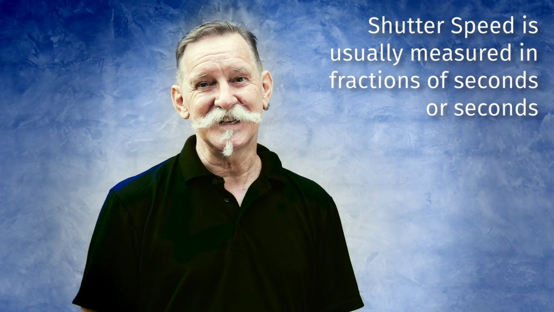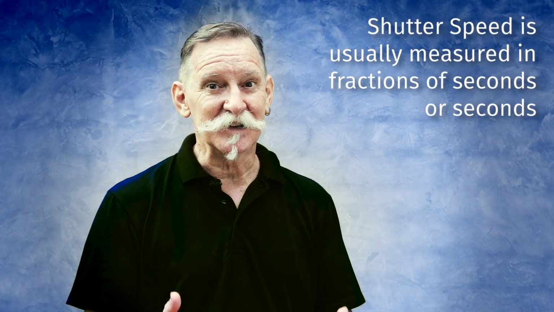When you press the shutter release button, the first curtain will open, exposing the sensor to light, and then the second curtain will close. That duration is controlled by the shutter speed setting, and this is measured in fractions of seconds, or sometimes longer. The fastest shutter speed lets in the least amount of light, and on most cameras this will be around 1/4000th of a second.